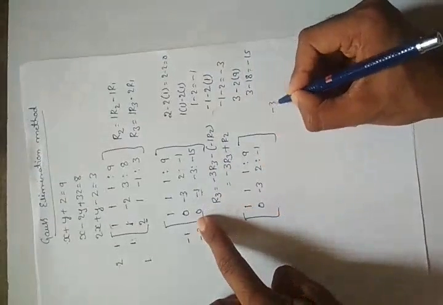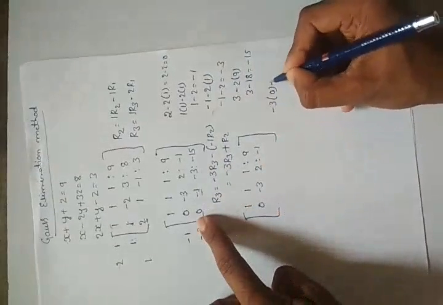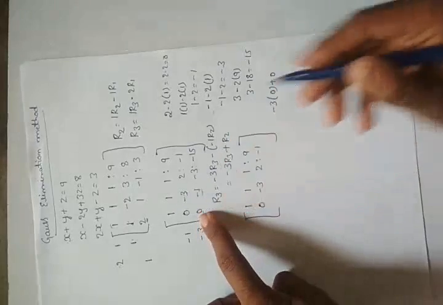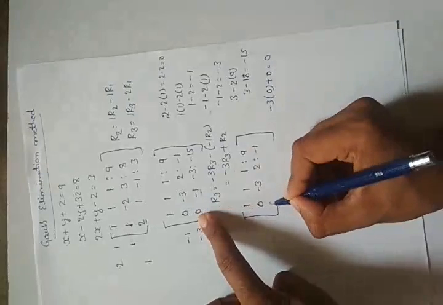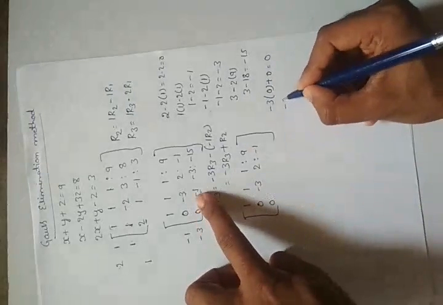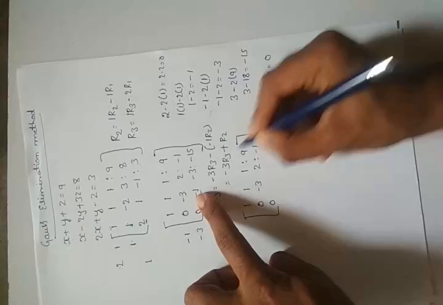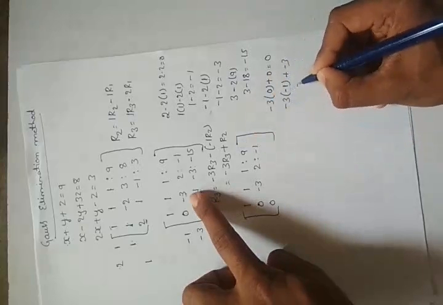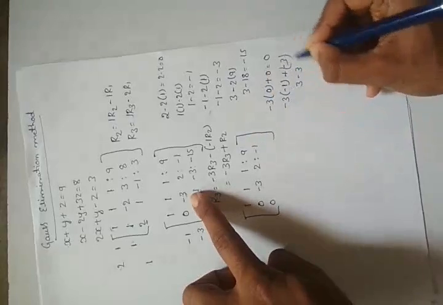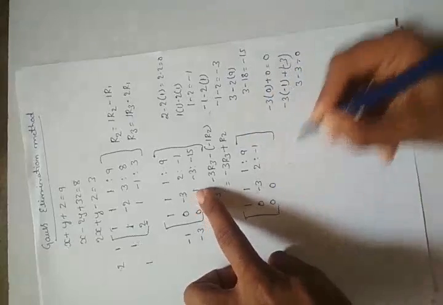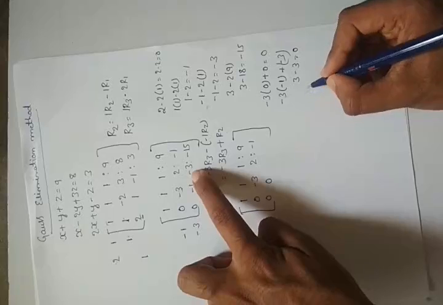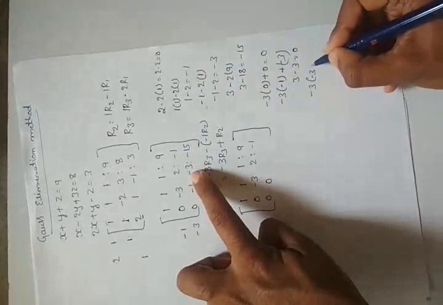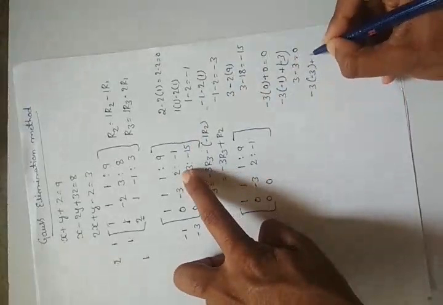So R3 is equal to minus 3, R3 value 0 plus R2 value 0. Minus 3 into R3 value 0, R2 value 0, that is 0. For the second one, minus 3, R3 value is minus 1 plus R2 value is minus 3. Minus into minus plus 3, minus plus into minus 3, that is 0. For the third column, minus 3, R3 value is minus 3, plus R2 value is 2.